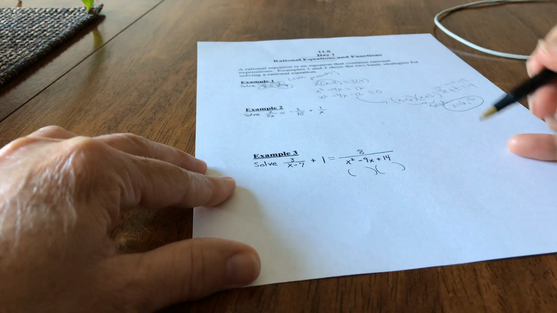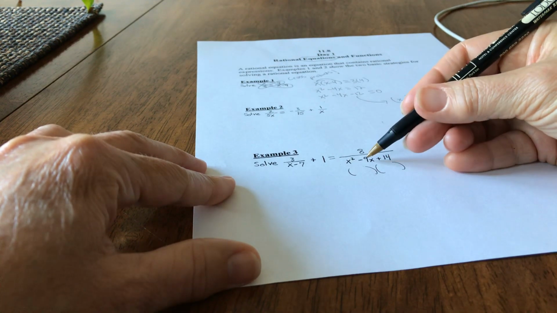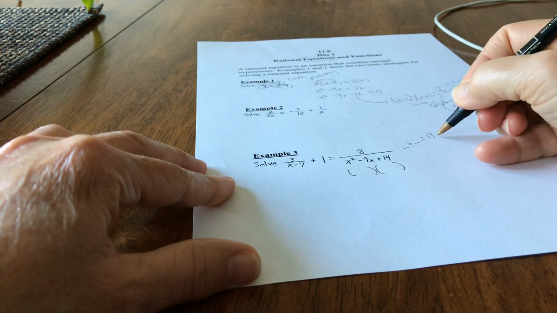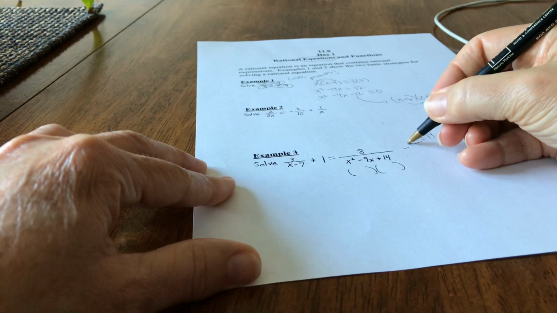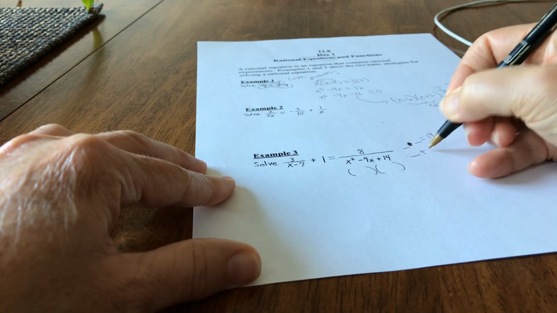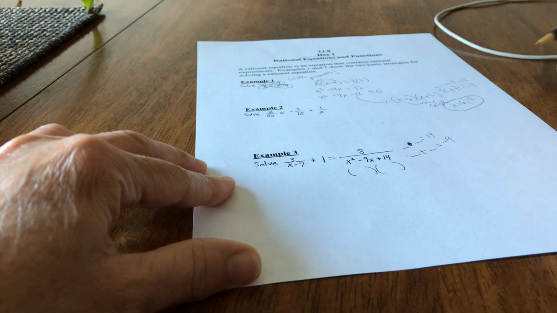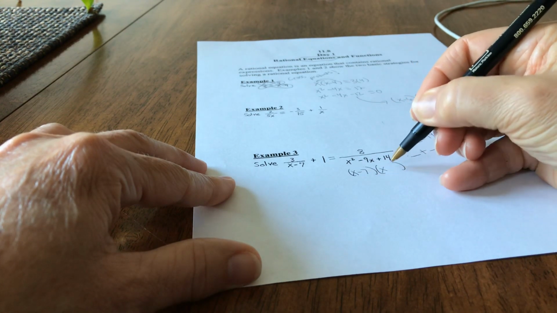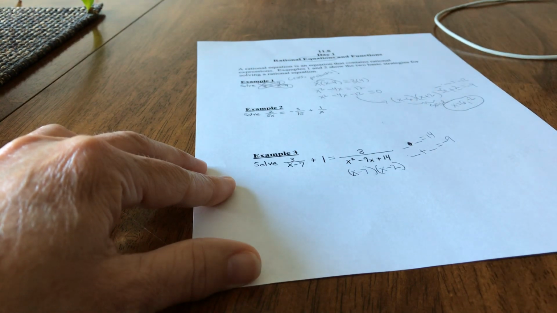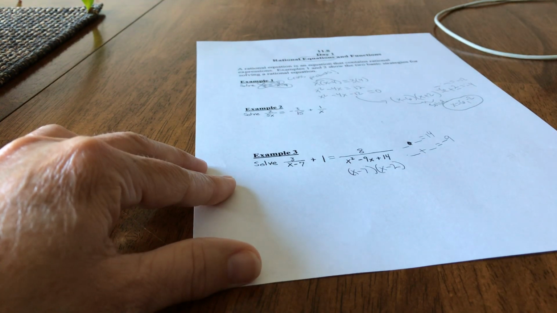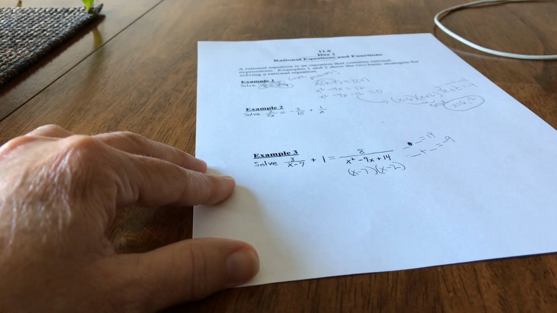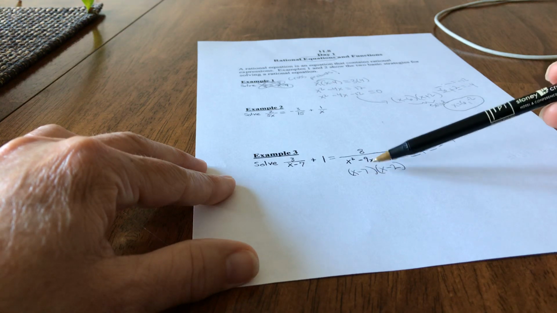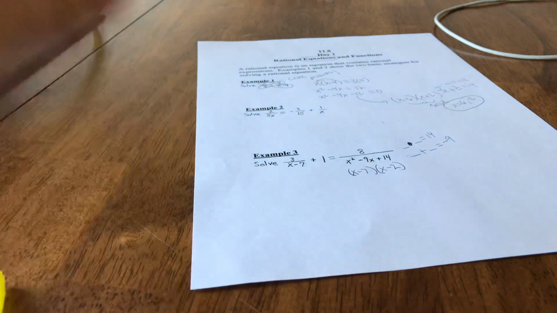So you need your two numbers that multiply together to give you a positive 14 and add to negative 9. Blank times blank is positive 14, but when you add them together, you get a negative 9. Those numbers should be negative 7 and negative 2. That means that your common denominator, or what you are going to multiply both sides of this problem by, is x minus 7, x minus 2.